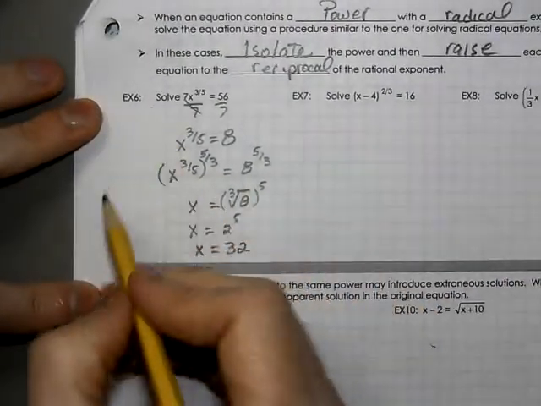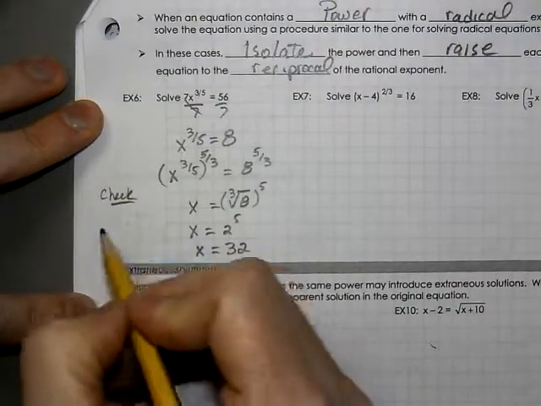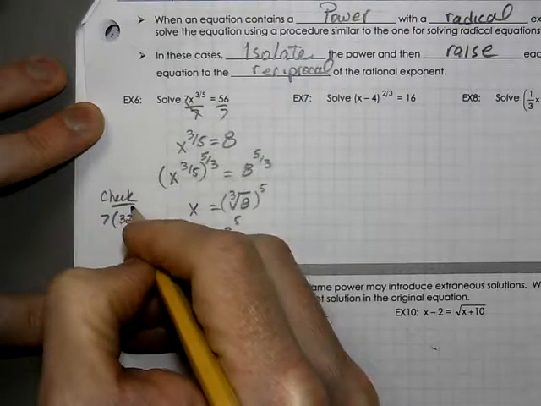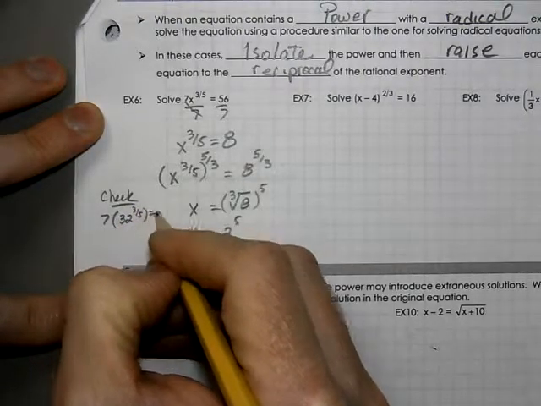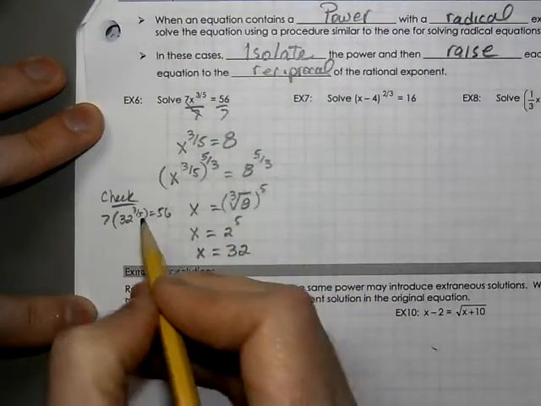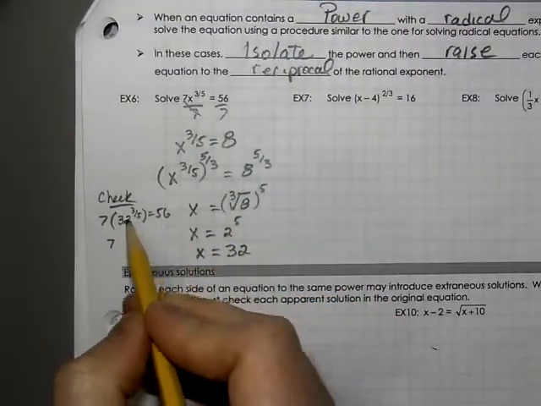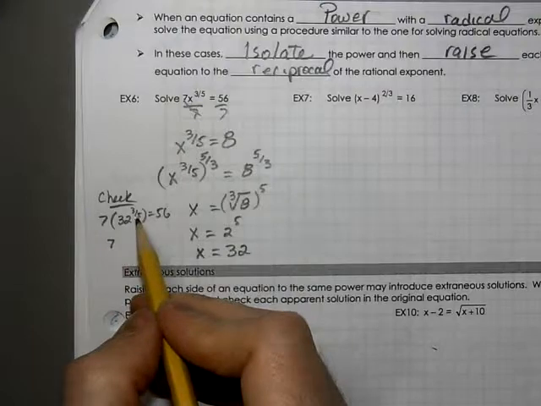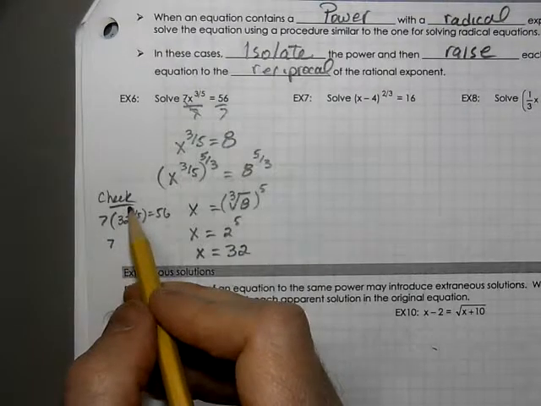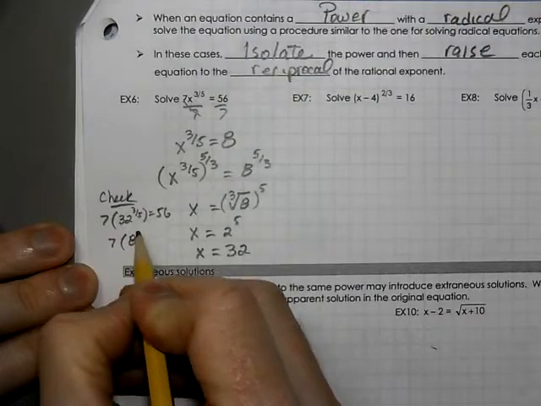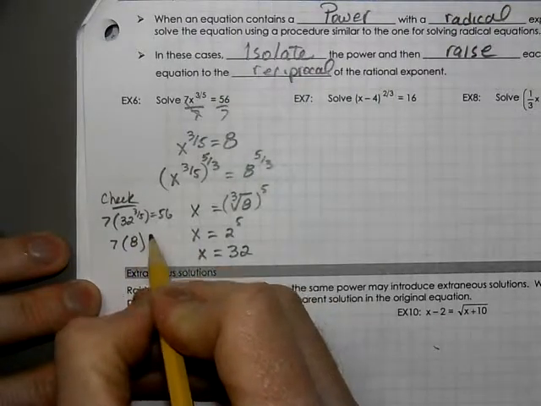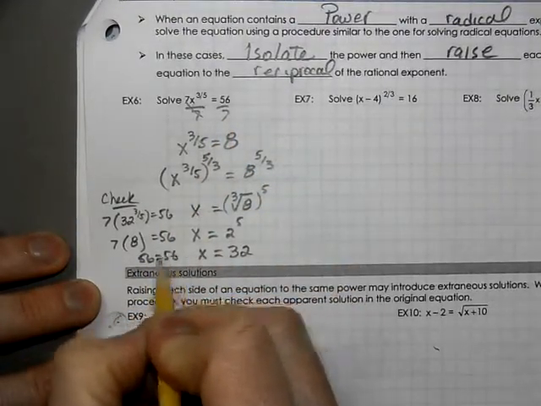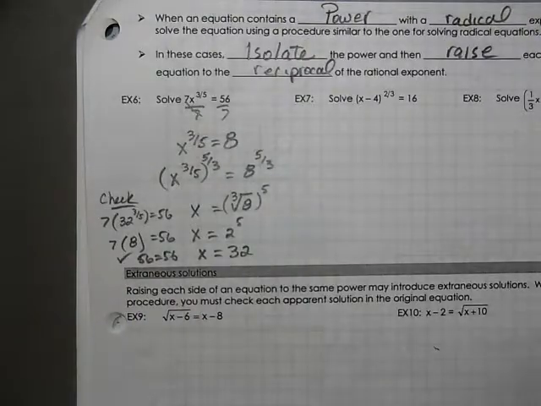And we can check that. 7 times 32 to the 3/5 equals 56. Well, the 5th root of 32 is 2, and then 2 cubed is 8. Does that equal 56 is the question, and then yes, 56 equals 56. Works out just fine.